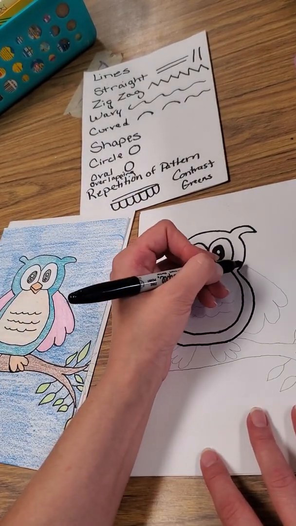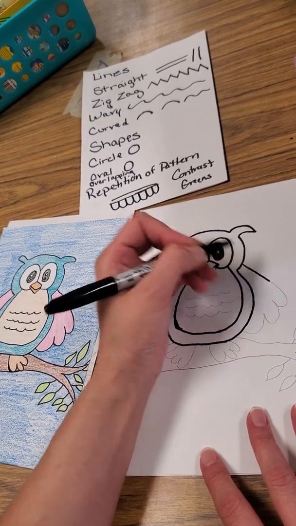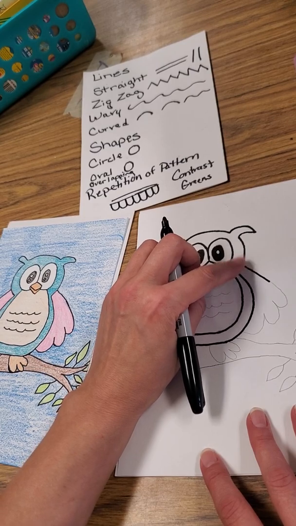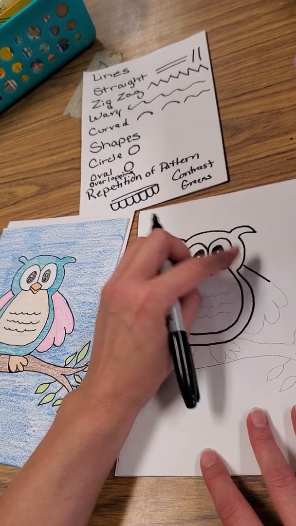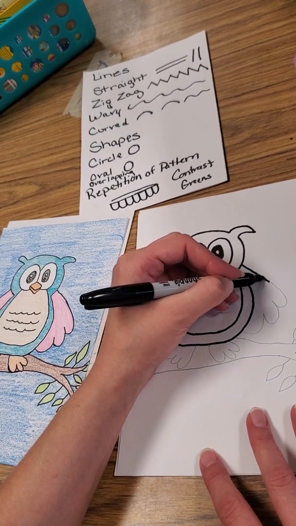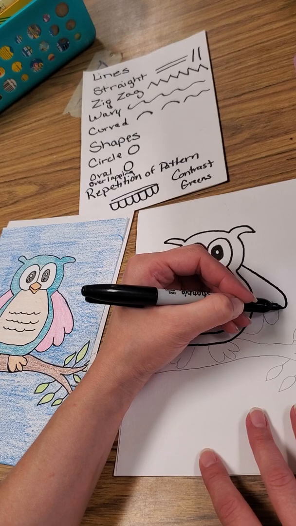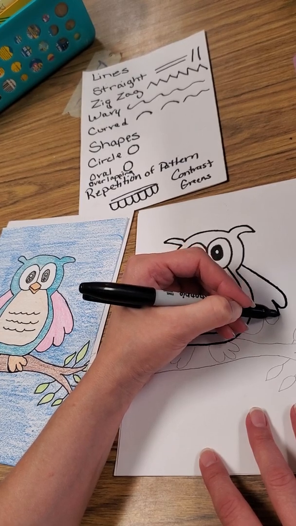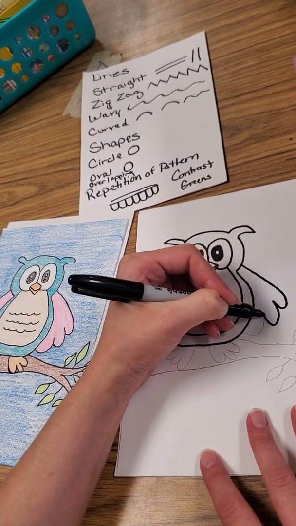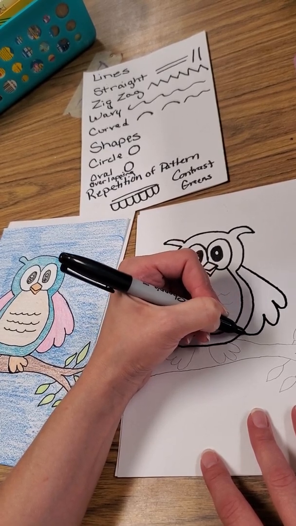Next, we're going to add some wings. So kind of at the bottom part of his head, coming off the side, bring a line down. And just curve it around and loop it up. Curve it around and loop it up. Curve it around and loop it into the body.